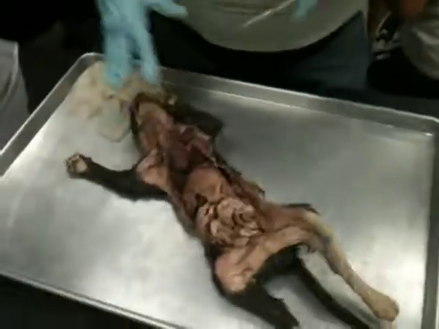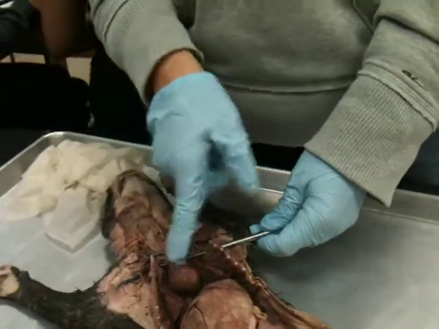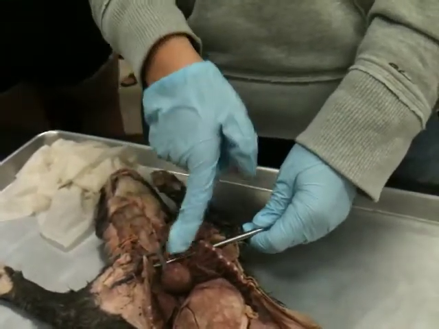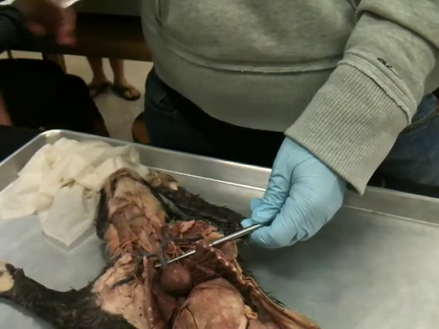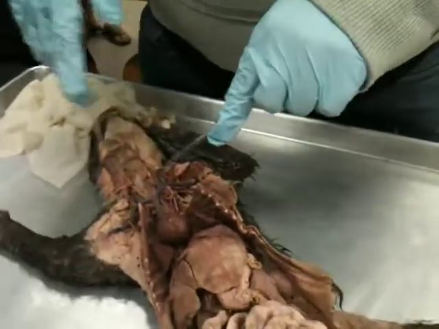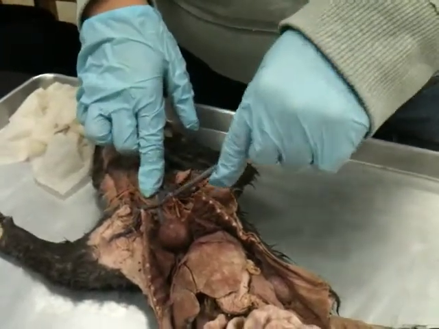Where it branches from the heart. So we'll start right here. This major vein, it's connecting to the right atria. So what is that? It's the superior vena cava. Yes, superior vena cava. And then we can see that has two forks, right? They're just little forks before it branches again.